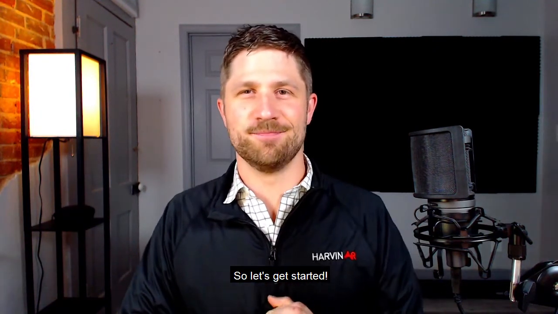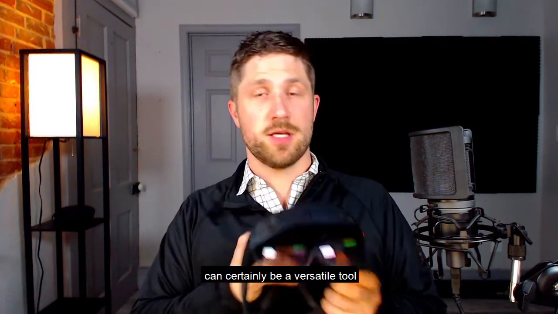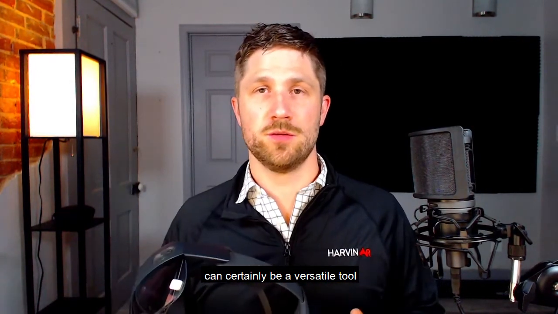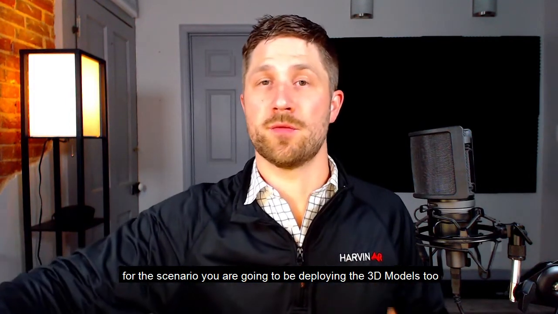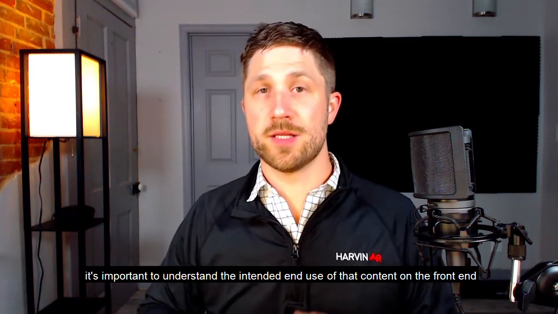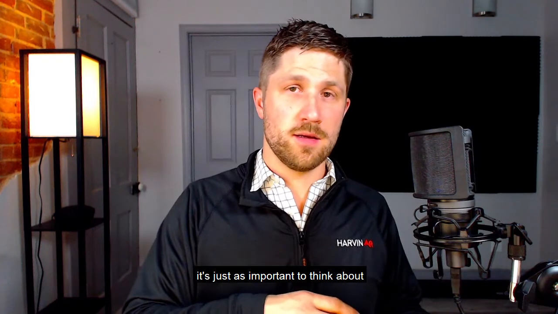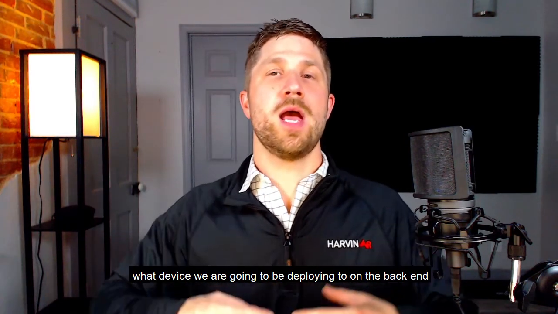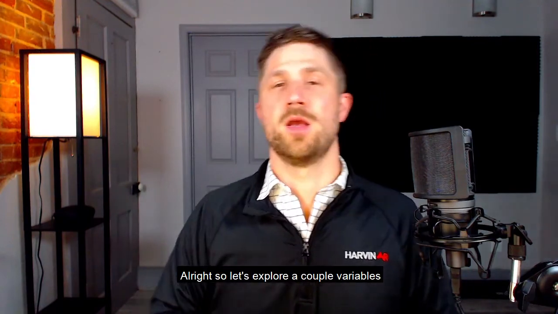So let's get started. While one device, such as the HoloLens, can certainly be a versatile tool, it may not be the best tool for the scenario you're going to be deploying the 3D models to. Just like in the content creation workflow, it's important to understand the intended end use of that content on the front end. It's just as important to think about what device we're going to be deploying to on the back end. All right, so let's explore a couple variables.